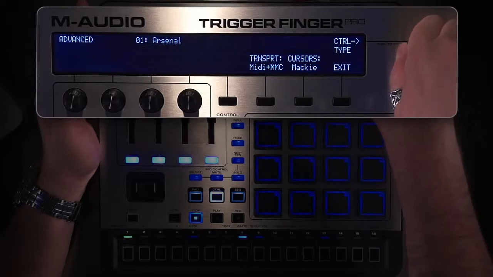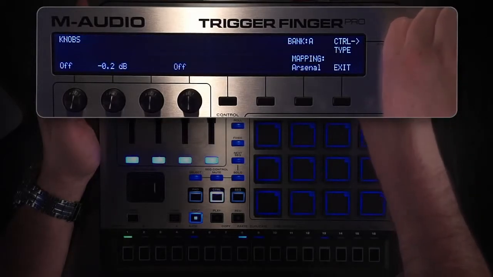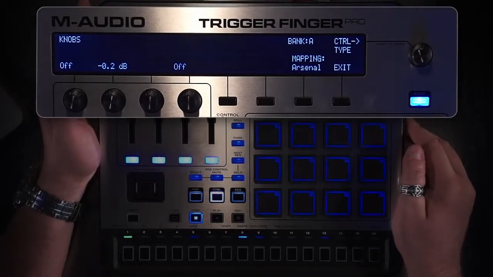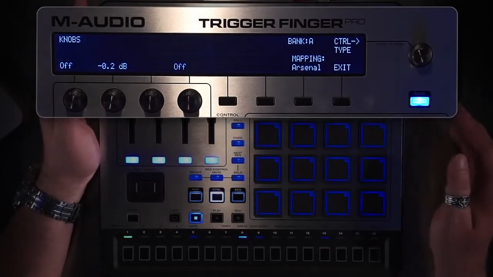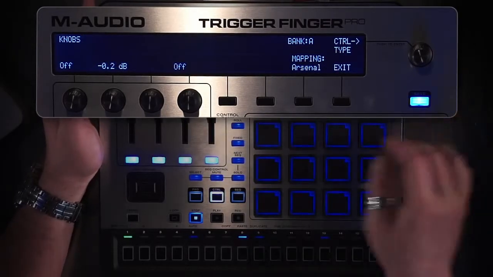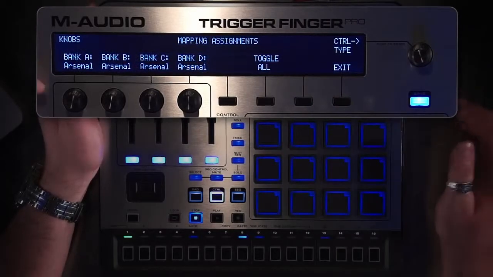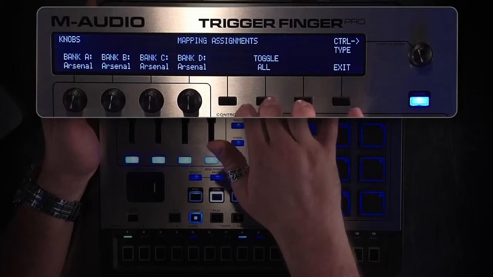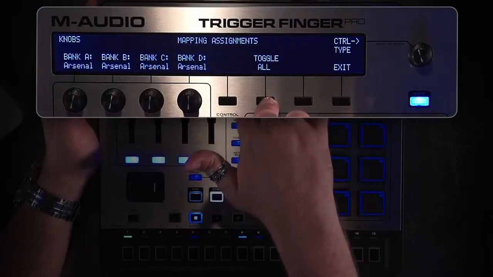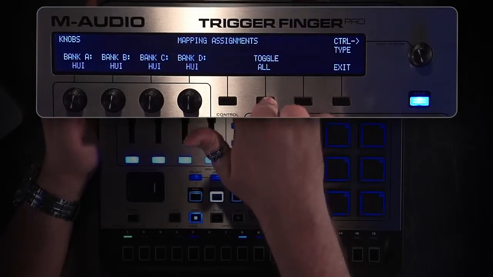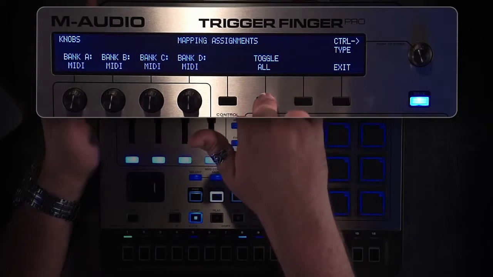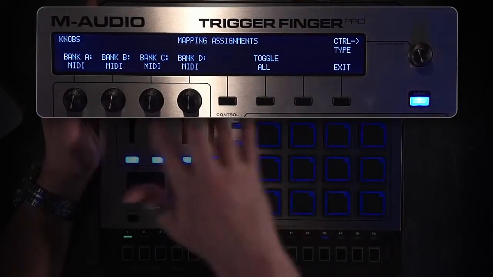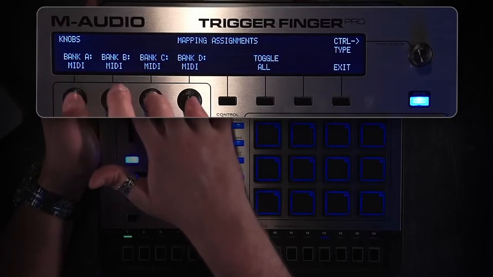So I'm going to scroll up using the push encoder up to knobs, and right now these are set to Arsenal. In the other tutorials I'll show you how to set these up for specific DAWs, but this will show you that for each knob you can change what each bank of knobs is doing because you have the 4 banks. Right now these are set to Arsenal because on the computer right now I have Arsenal running standalone. But if I wanted to, I can toggle all between Arsenal, MIDI, Mackie, and Huey, and I'm actually going to put these in MIDI mode so later on I can show you how to configure specifically what these will be doing if they're in MIDI mode.